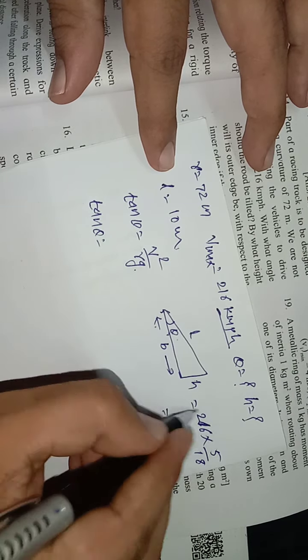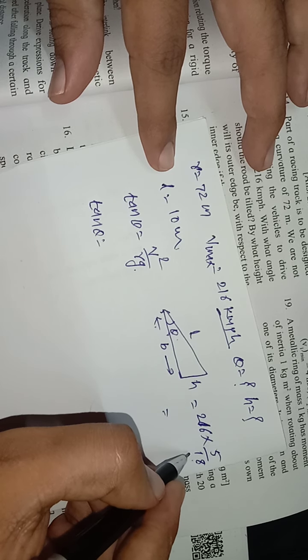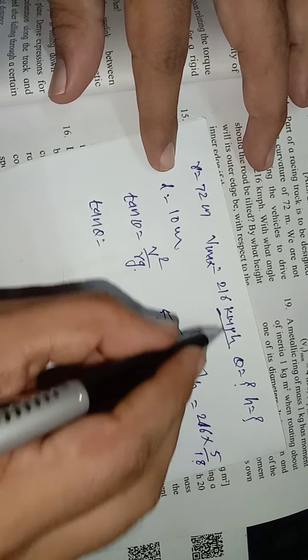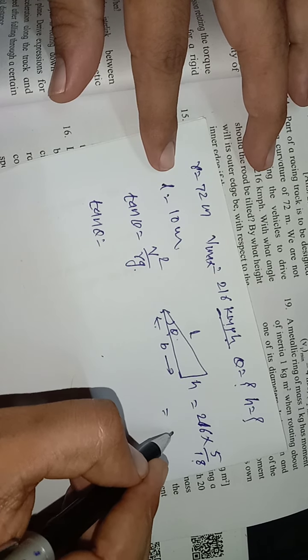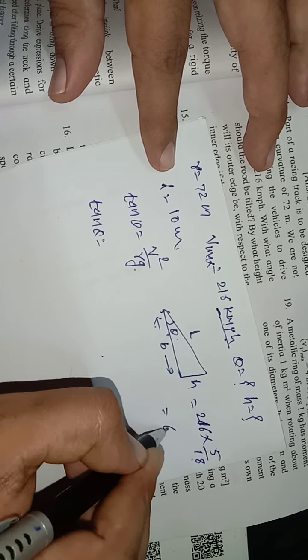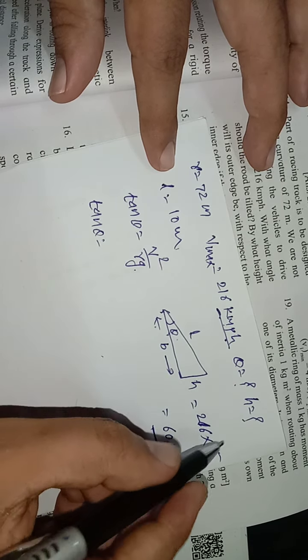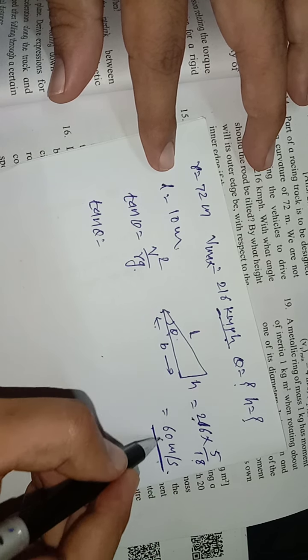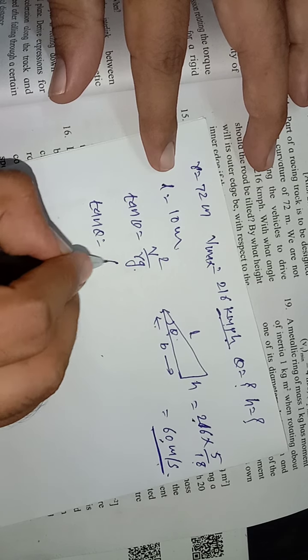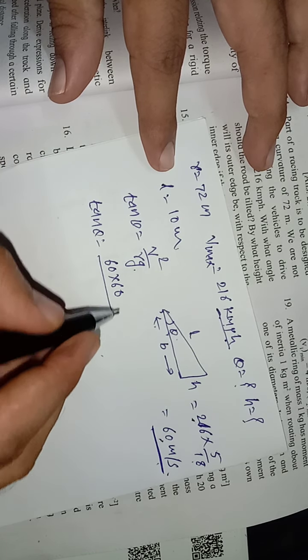That is converted by multiplying by 5 divided by 18, kilometer per hour to meter per second, and this calculation is equal to 60 meter per second.